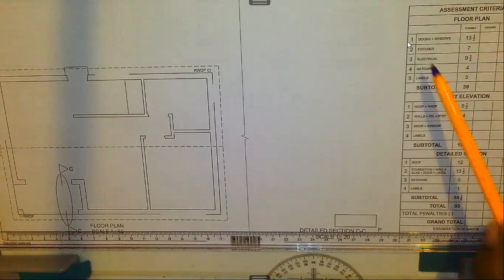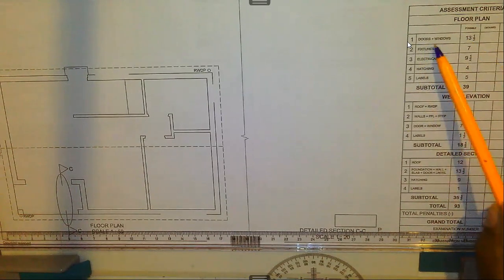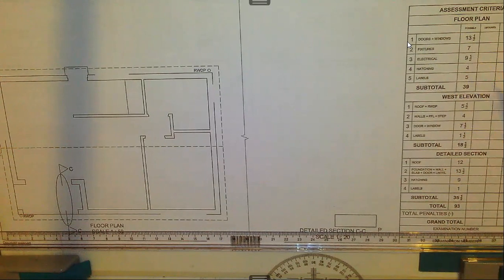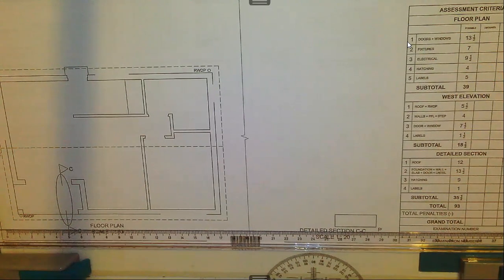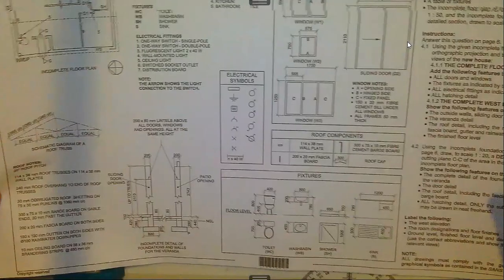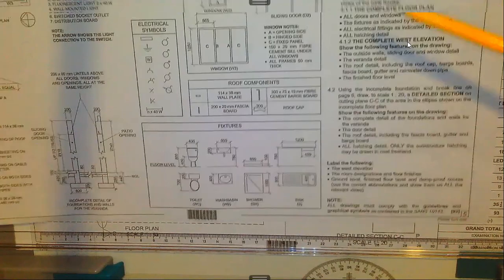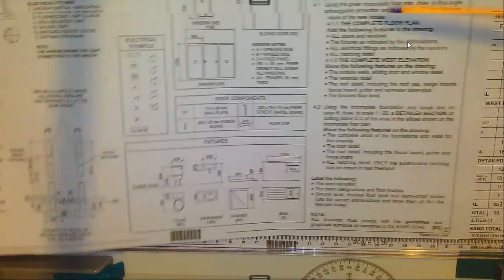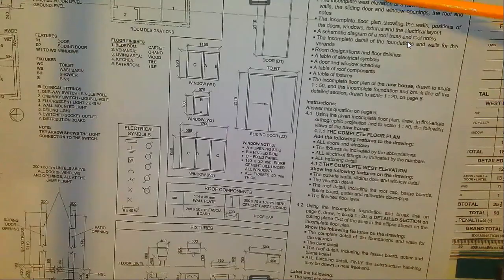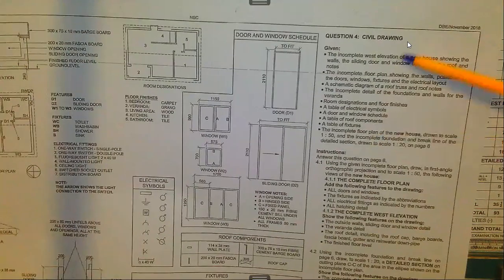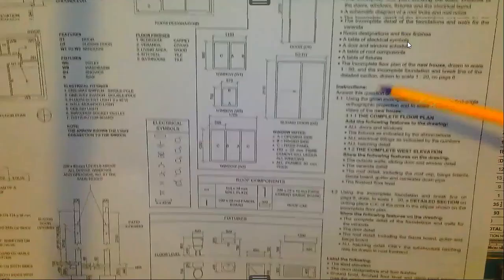Right, we need to start by looking at the doors and the windows, and that would constitute 13.5 marks. Right, let's start with the windows. You have got the information paper like this. In terms of answering the question, I'm not going to read all this, which is at the top from here to there. It's question 4, you go down, that's question 4.